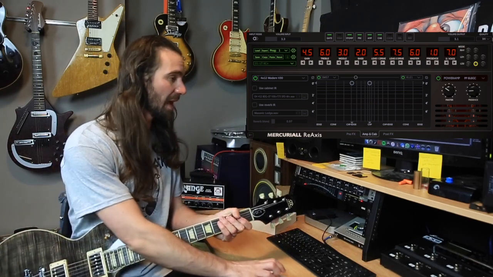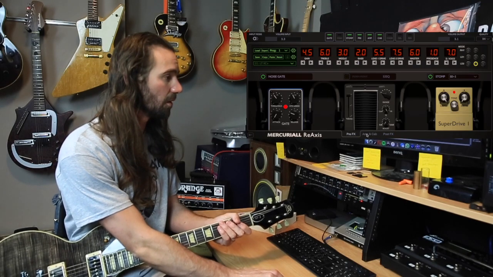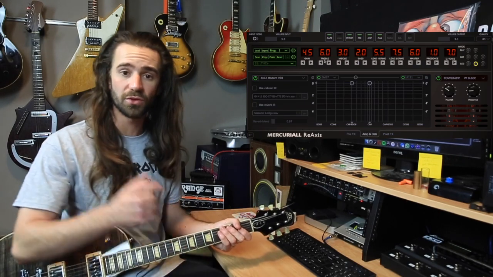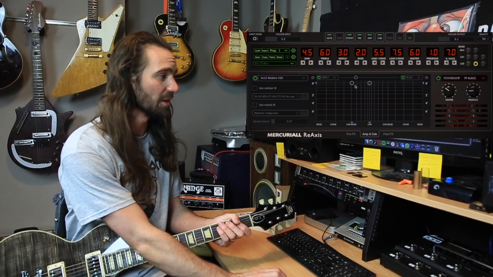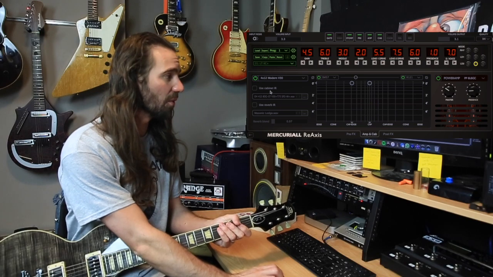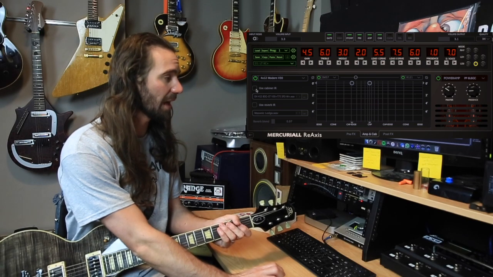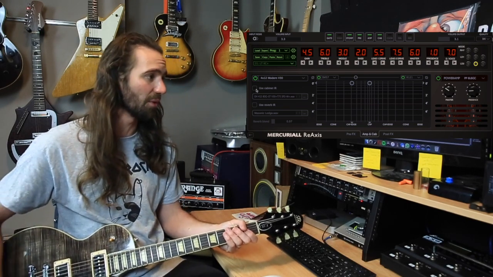Basically, when you go to the amp and cab section on Reaxis, you can see here, you've got the choice to use their stock cabs, which sound really good and give you this sort of tactile interface, let you move the mic position around. Or you can click this button and load your own cabinet IR. So here is the stock cabinet where I like it.